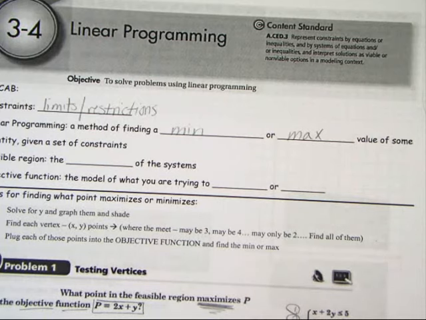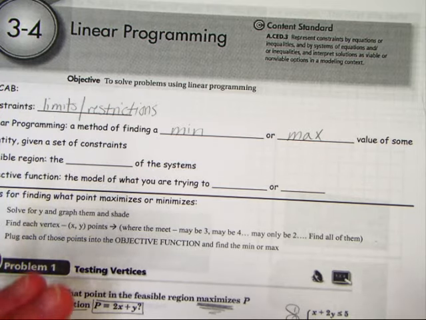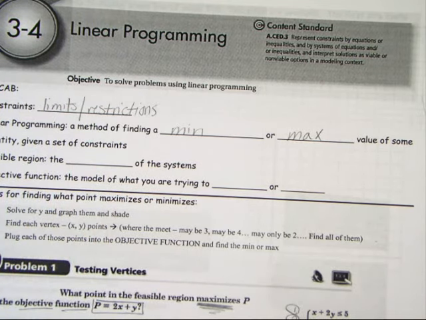Now, what kind of problem am I talking about? Let's think of, like, if you ever go out into your own business, let's say that you're going to be a cook or a baker. You want to minimize your costs, but you want to maximize your profits. Your limits would be things like, how much flour do you have? How many eggs do you have? So your limits are literally, what are you limited to? And your mins or max are usually your minimum cost to you and a maximum profit for you.